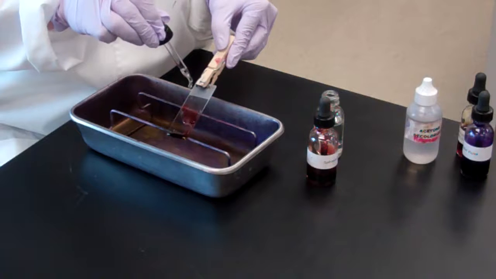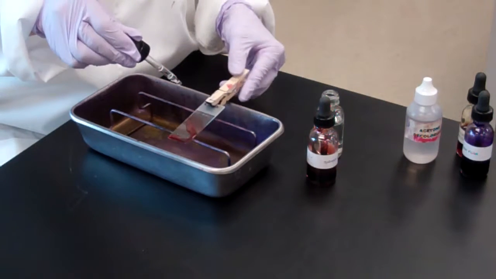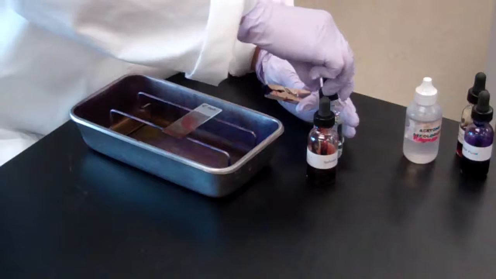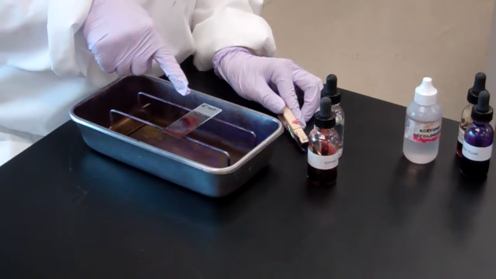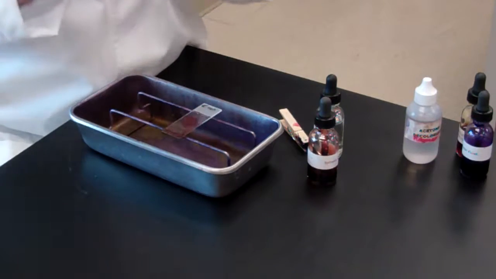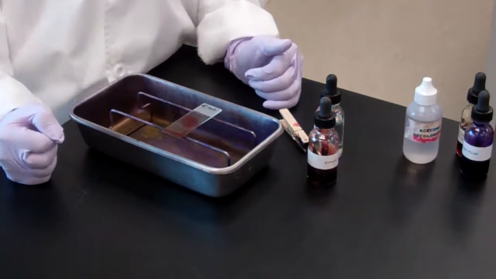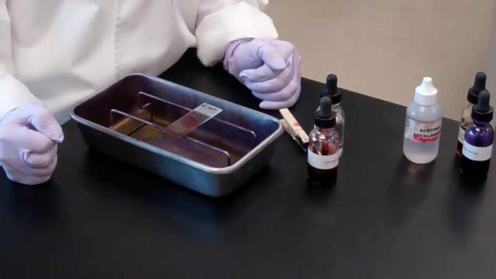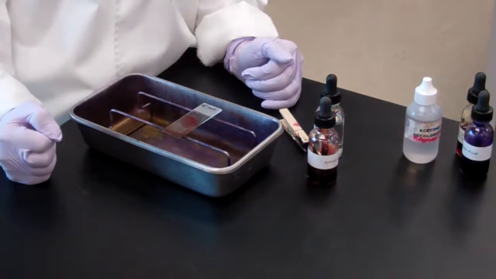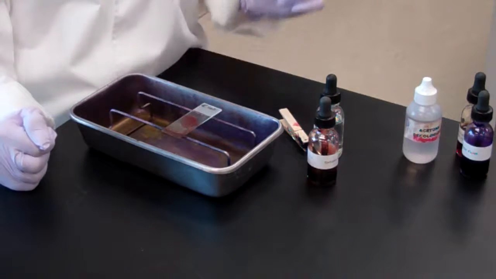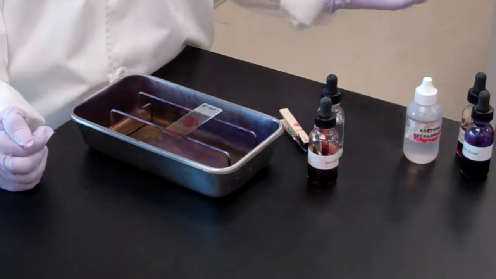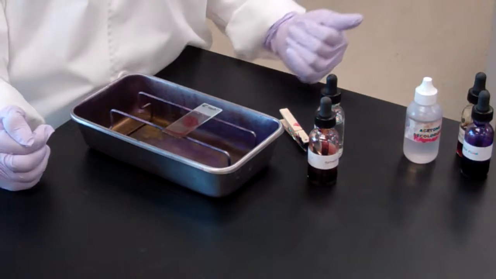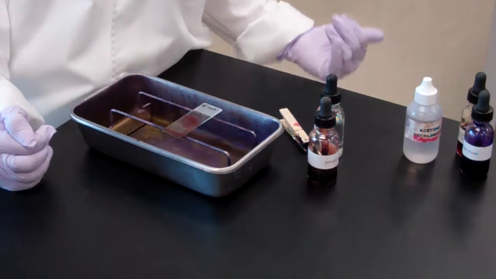Once again, we're not following timing right now. You will then pat this slide dry, just as you did with your simple stain, with the bibulous paper. Pat, pat, and then you'll go to oil immersion. E. coli is a gram-negative organism, so under the scope, once we go to oil, we should see gram-negative coccobacillus, like a plump rod. You are going to be responsible for knowing different organisms that we're going to be working with in the class, and whether they're gram-positive or gram-negative.